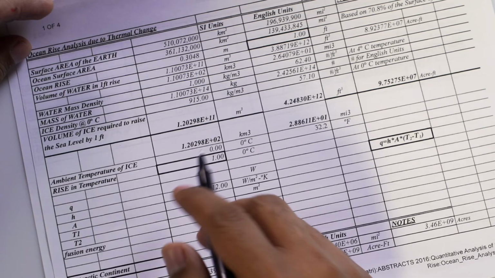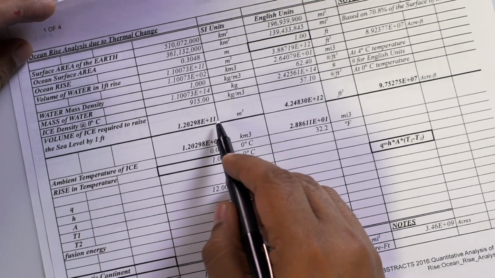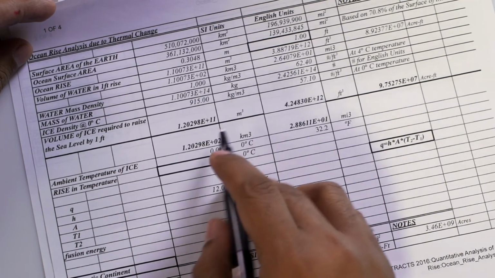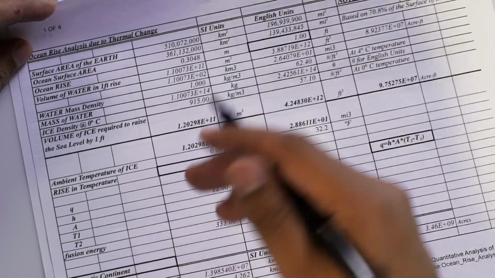I have done calculations to calculate the time required in order to melt enough ice. I have calculated the volume of ice required in order to raise the sea level by 1 foot, which I will share with you in this Excel spreadsheet. I have done the calculations using 70% of the surface area of the Earth and calculated how much ice is required in order to raise the sea level by 1 foot. And let me tell you, it's a lot of ice.